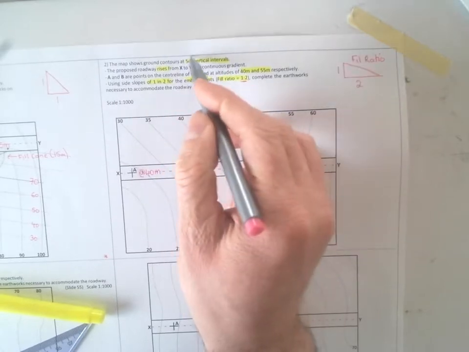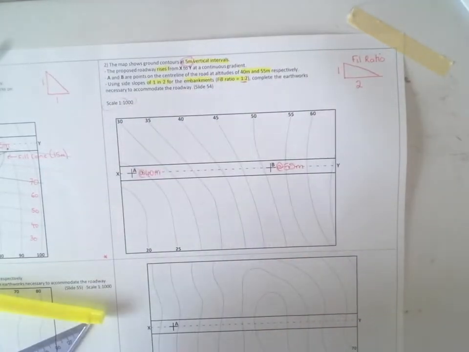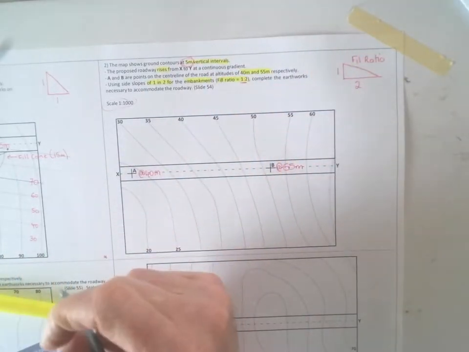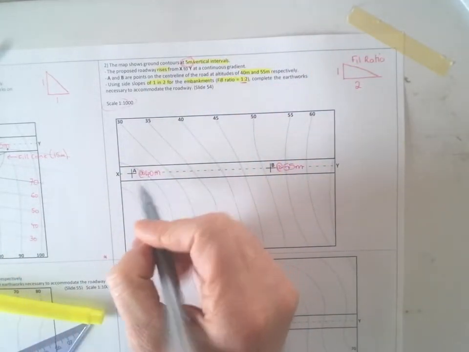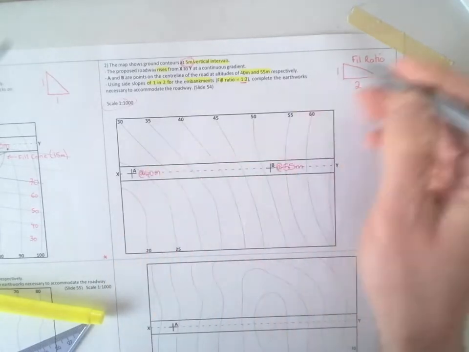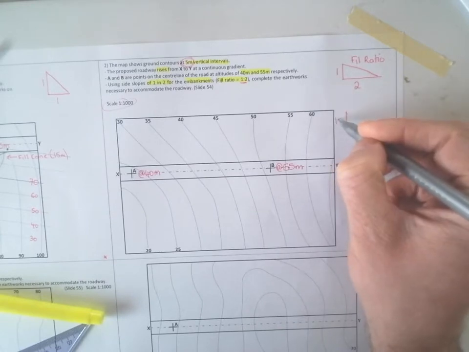It's important to note we have 5 meter intervals, and our scale is 1:1000. Like the previous question, the difference in the road is 15 meters, so the height is 15.